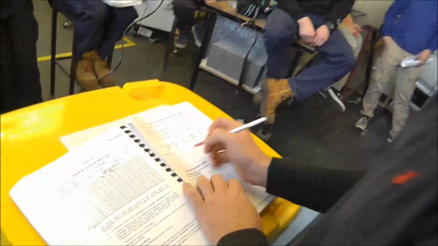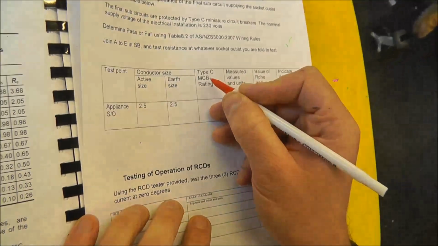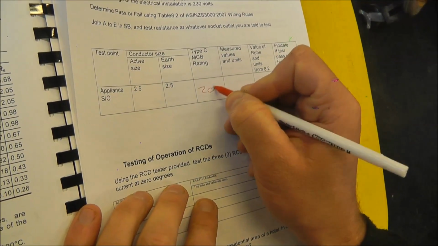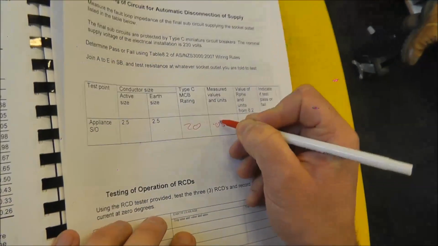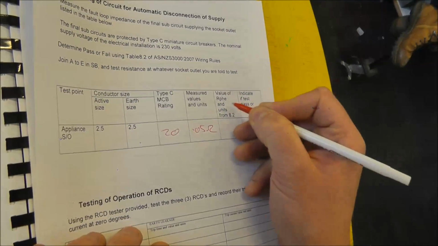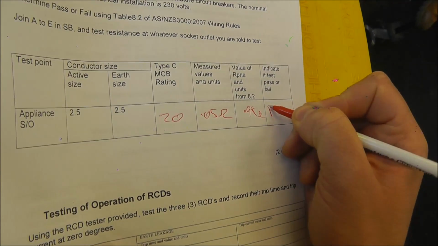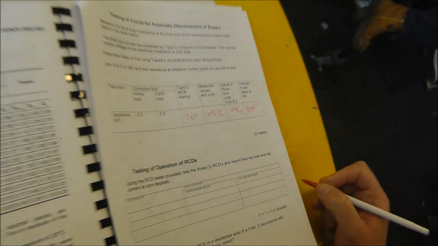0.98. So I'll be going here, type C circuit breaker rating, 20, measured values and units. What did I measure? 0.05 of an ohm. RPH values from 8.2, what was it? 2.4, 20, 0.98 ohms. Pass or fail, pass. Worst writing in history. And we're sorted.